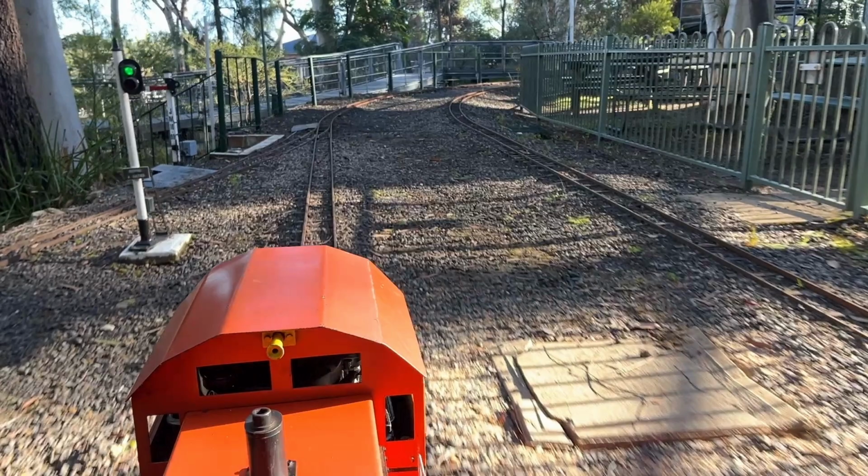Drivers must proceed with caution beyond this point, as visibility around the curve is restricted and trains ahead may be stopped or moving slowly. A whistle board is located beyond this signal. Drivers should sound a short whistle when approaching the level crossing.